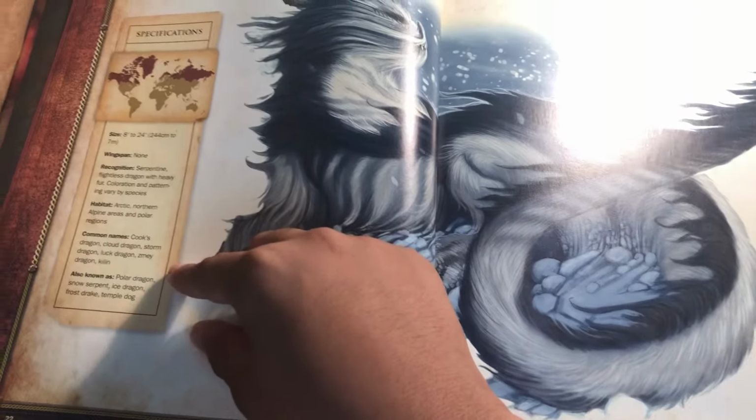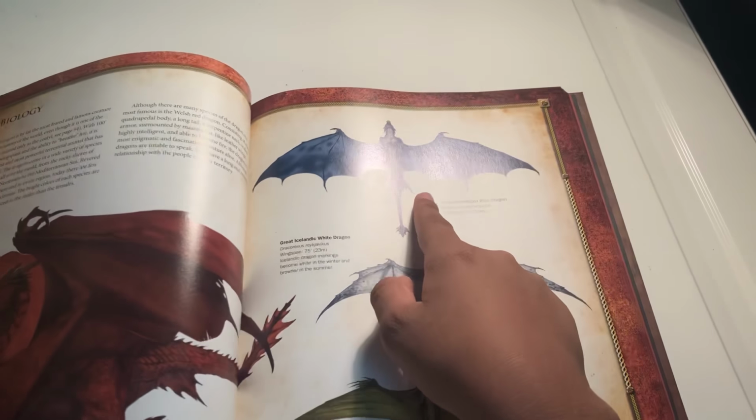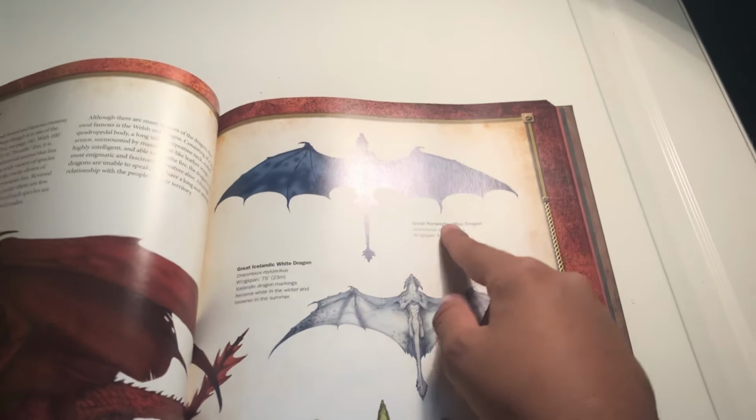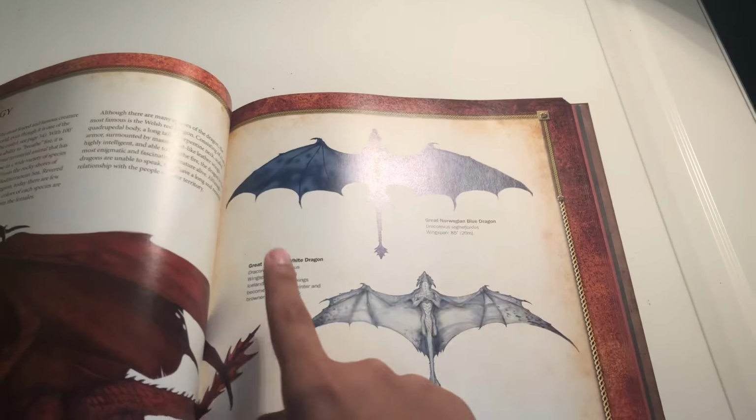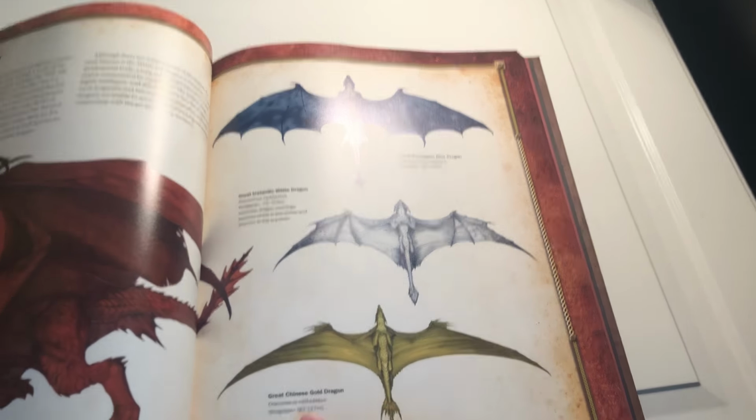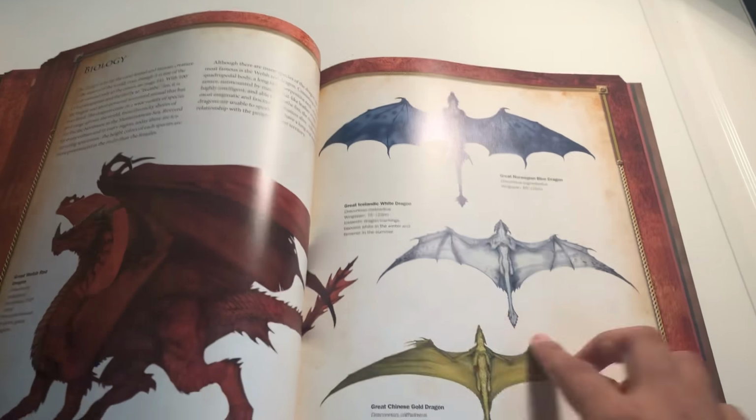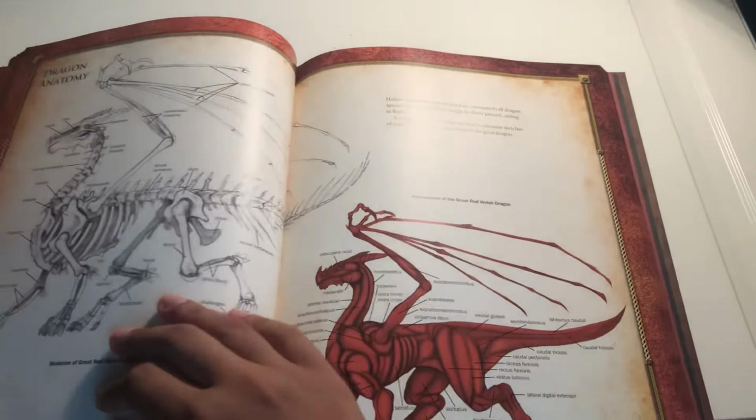Then this is the one with the arms and then the wings as well, along with the tail and being able to breathe fire. Other names are the Great Dragon and the True Dragon, other than just Dragon or Welsh Dragon. Then they have the Great Icelandic. This one is the Great Norwegian, Great Icelandic, and Great Chinese. While this one's the Great Welsh Dragon.